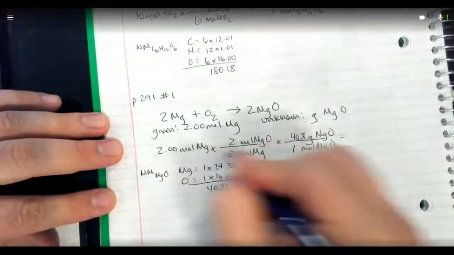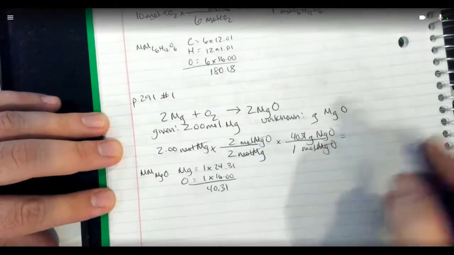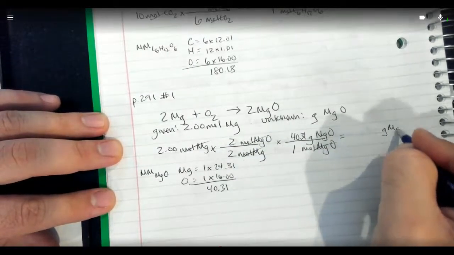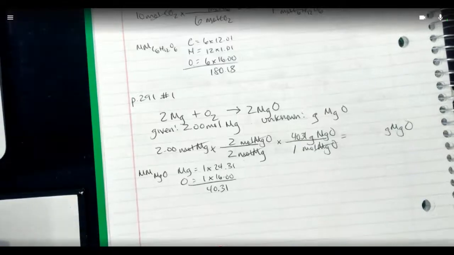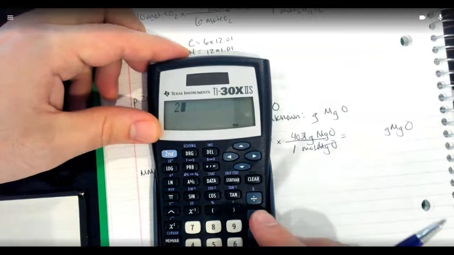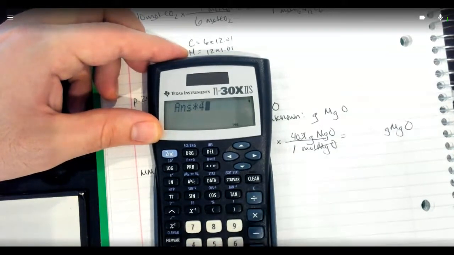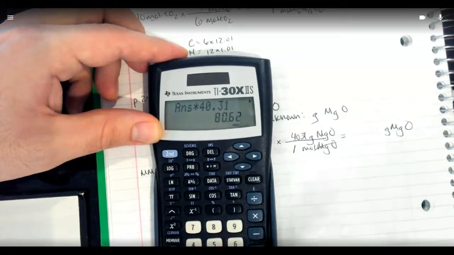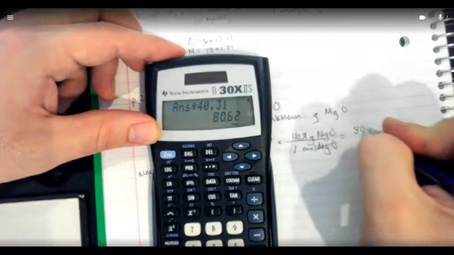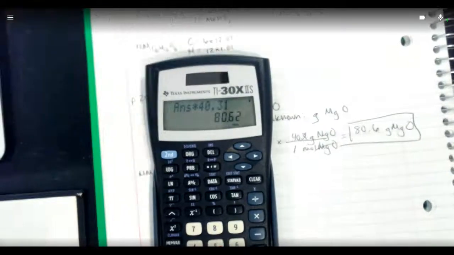Okay, now we have all of our values. Make sure the units cancel out. They do. We're left with grams of magnesium oxide. Let's calculate it. So 2 times 2 divided by 2. Yes, it's still going to be 2 times 40.31, which is 80.6. 3 sig figs. Box or circle your answer.